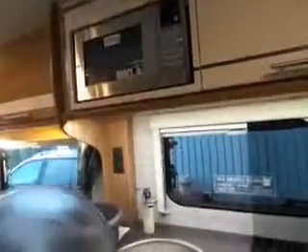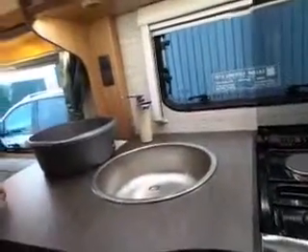Obviously, don't travel with that in there, because if that drops on this kind of surface, you're going to go straight through it and cause a lot of damage.